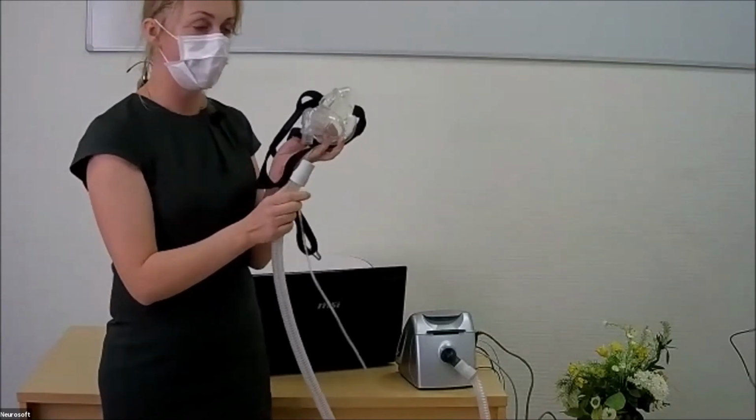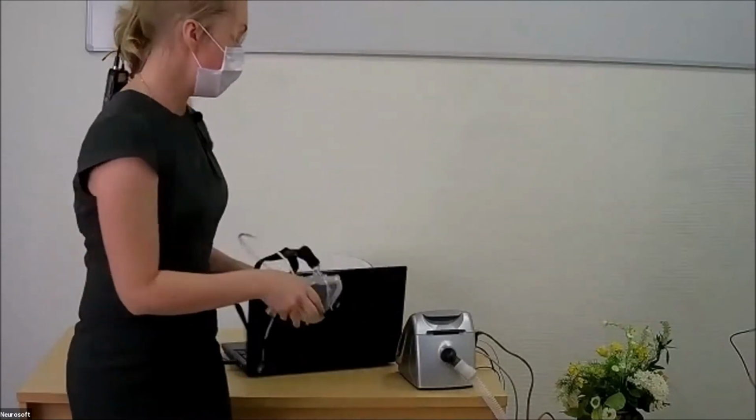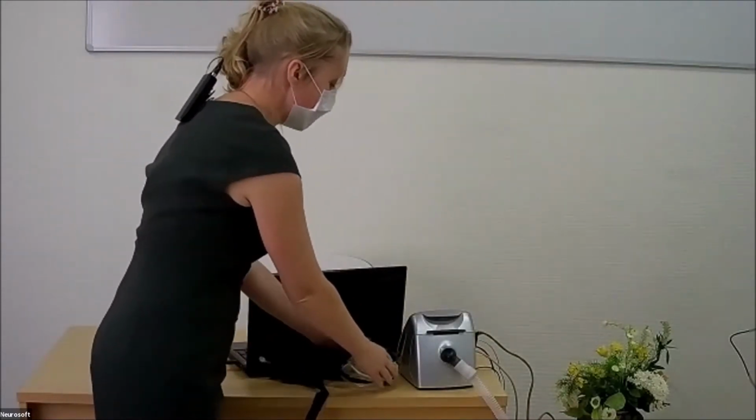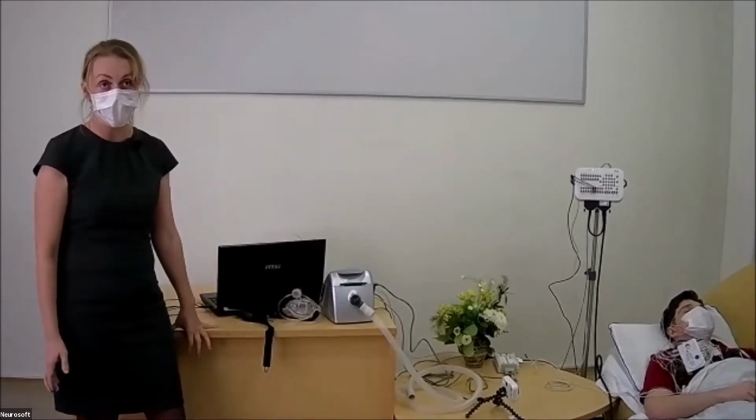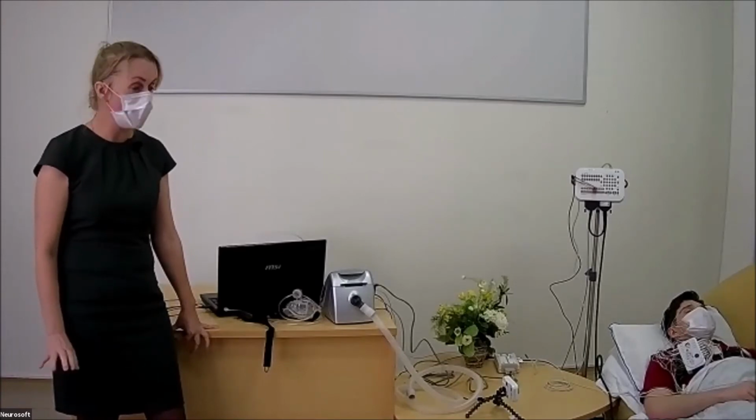And this device is a pump which creates positive pressure in the upper airway for maintaining upper airway patency. The obstruction of the upper airway is the main cause of obstructive sleep apnea syndrome, and this system prevents these obstructions. This is one of the main ways of therapy for this patient.